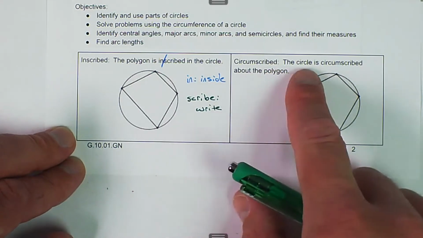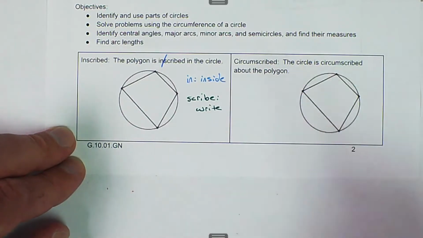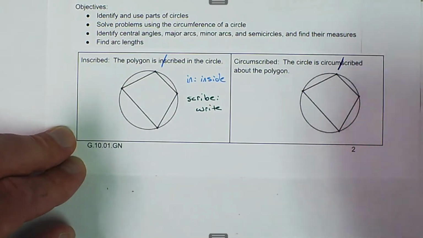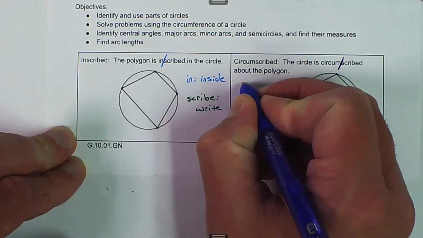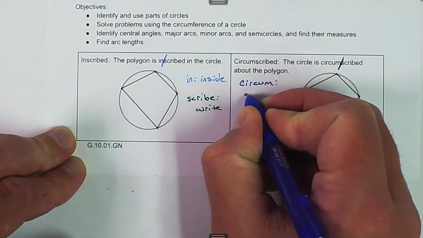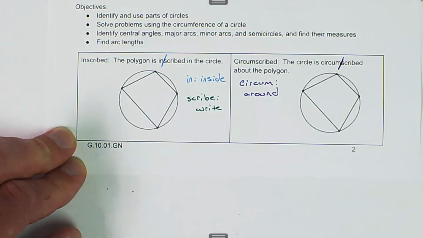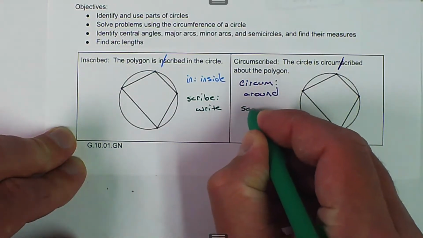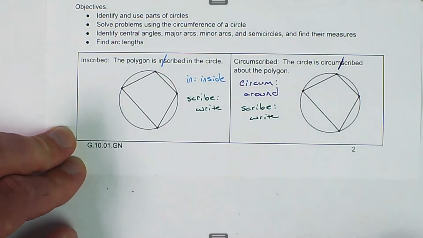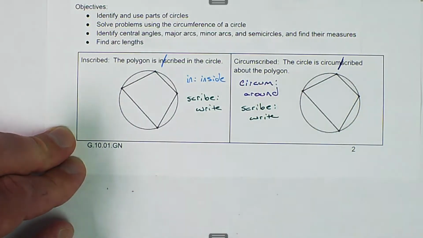Circumscribed, the circle is circumscribed about the polygon. So we can divide this word as well. And right here, we can split it. And we have "circum," and that means around. And "scribed," still meaning write. So the circle is written around the polygon.